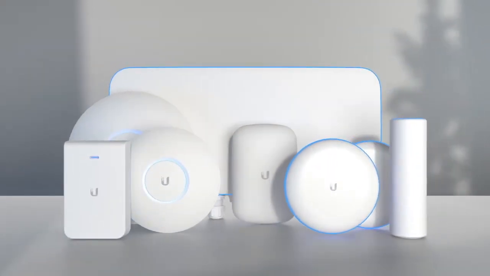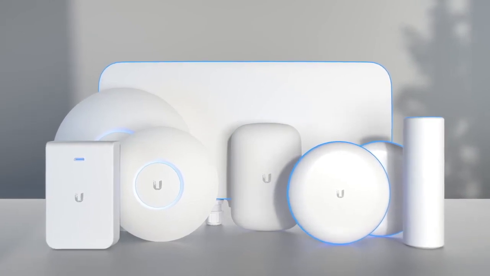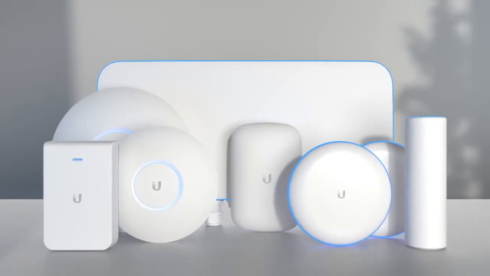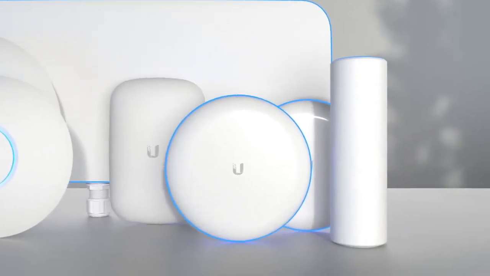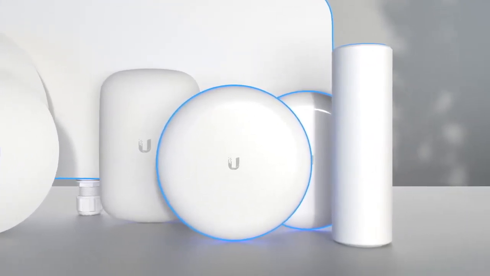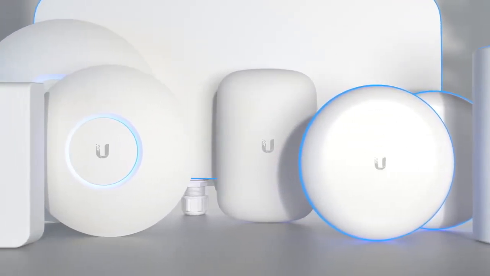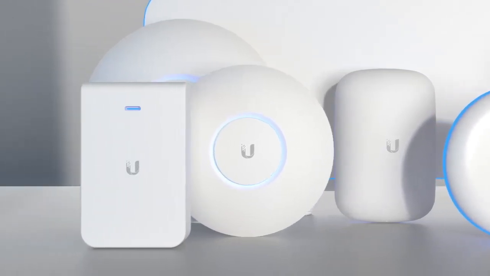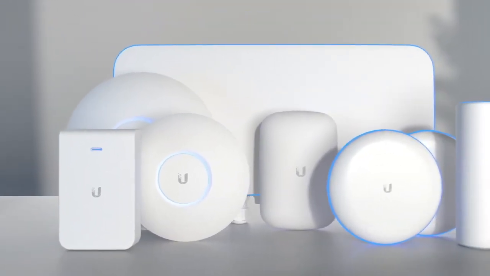UniFi offers 7 different types of access points, designed to cover every potential environment and deployment type. Selecting the right AP is an important choice for maximizing your wireless coverage and performance. So in this video, we'll cover the different types of APs and the situations that each AP is best suited for.